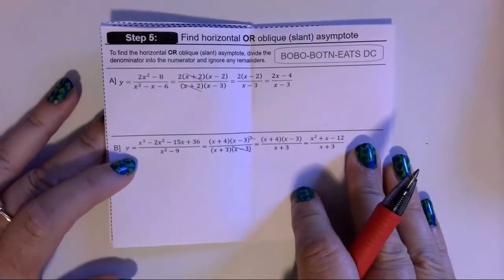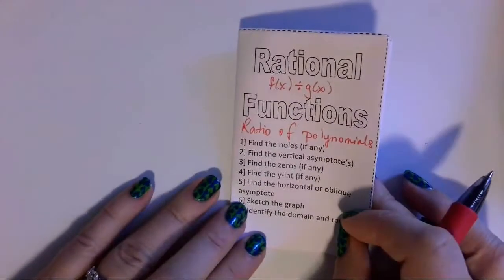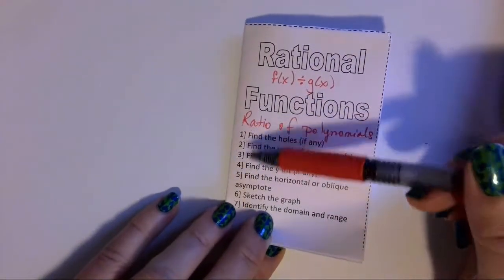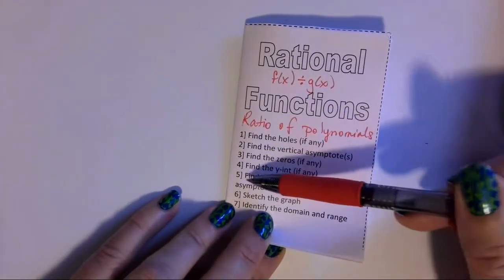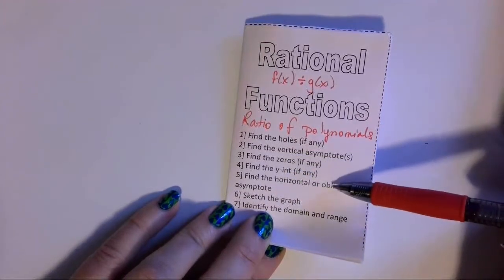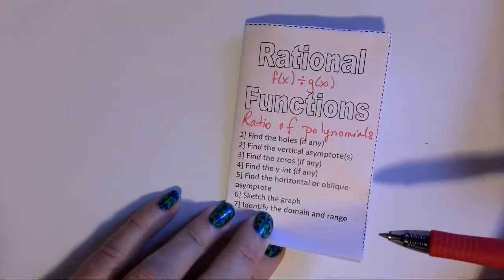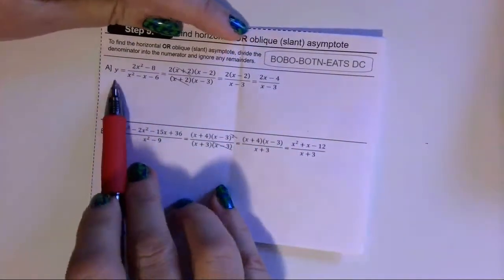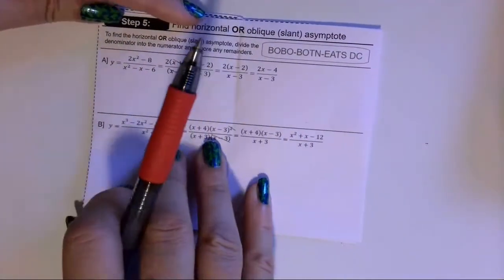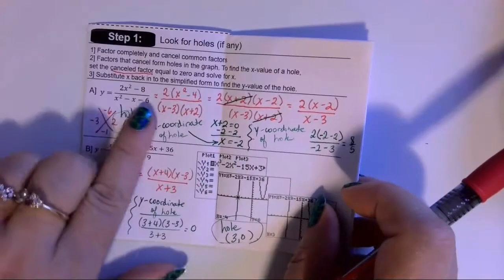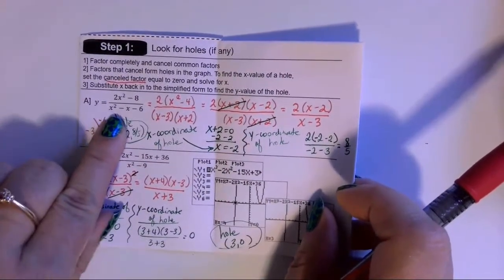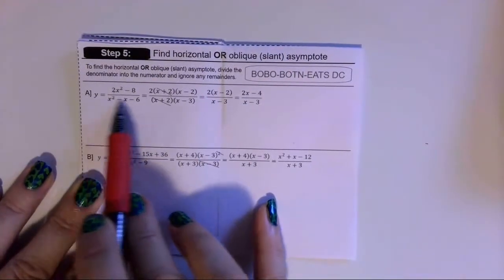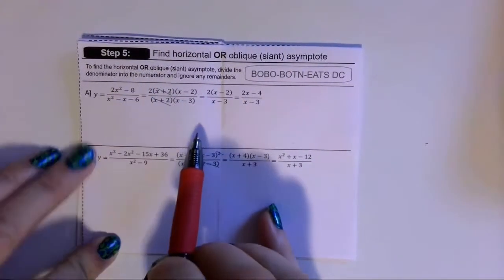Okay, so we're back now in our notes for rational functions, and we've completed steps 1 through 4. Now we're on step number 5, which is to find the horizontal or oblique asymptote if one exists. And in example A, we're carrying through, remember, the same problem each time. So 2x squared minus 8 divided by x squared minus x minus 6, right? We're still completing that same problem. Now we're on step number 5.